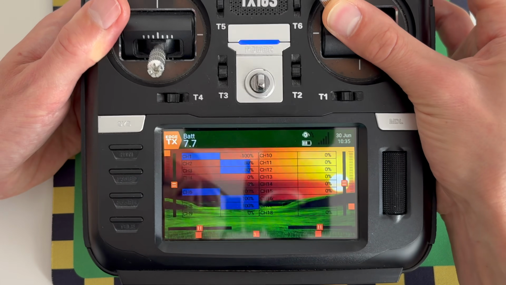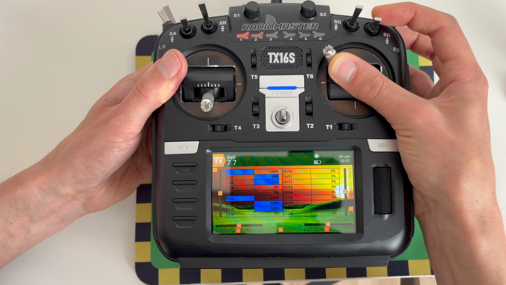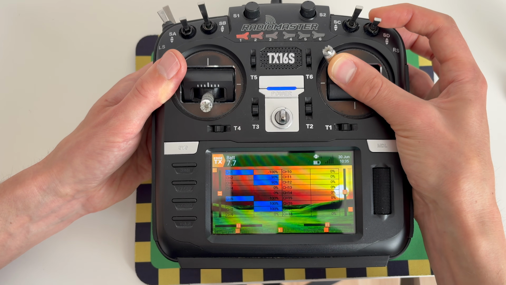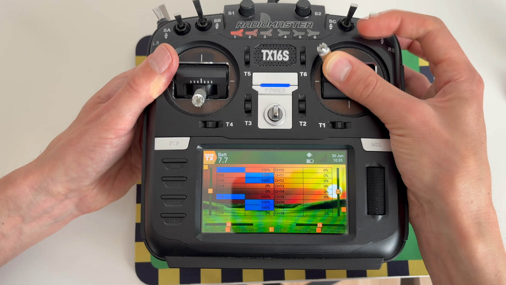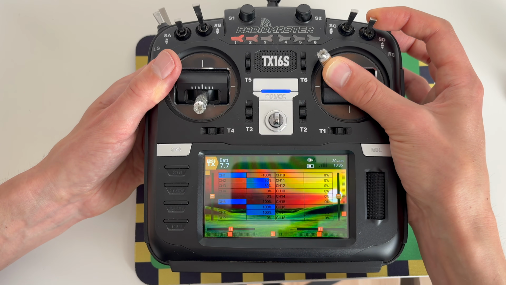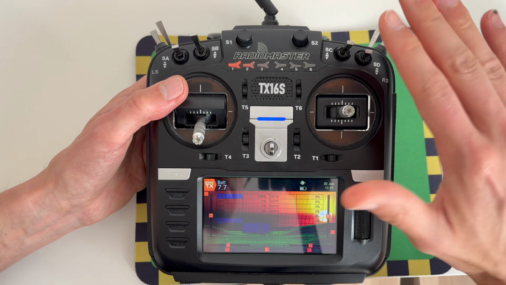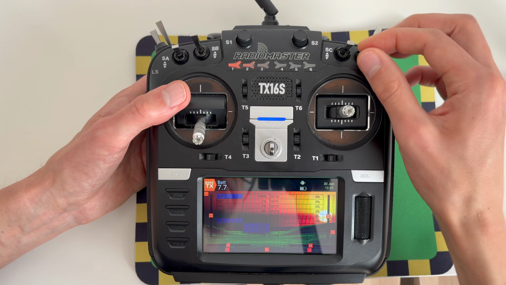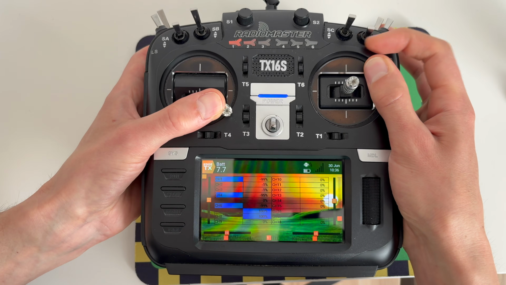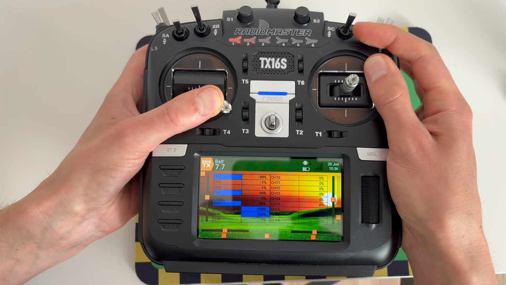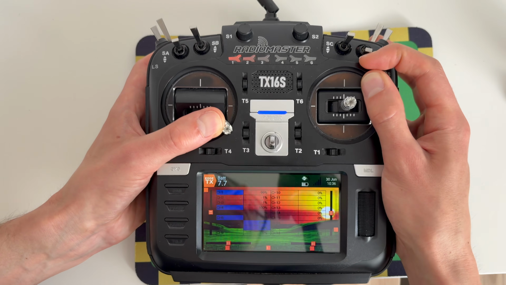In flight mode 1, you can see it goes only to 80%. In flight mode 2, aileron and elevator go max to 90%. And in flight mode 3, they go to 100%. By doing this, you can change the speed of the helicopter. These flight modes also apply to the rudder outputs. As you can see, flight mode 1, 90%, flight mode 2, 95%, and flight mode 3, 100% rudder output.